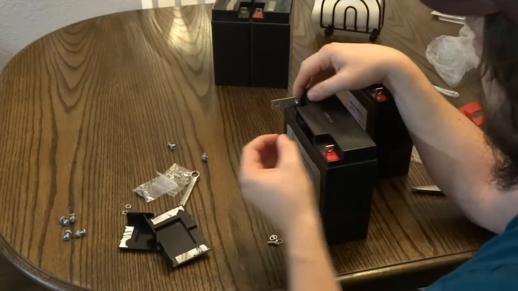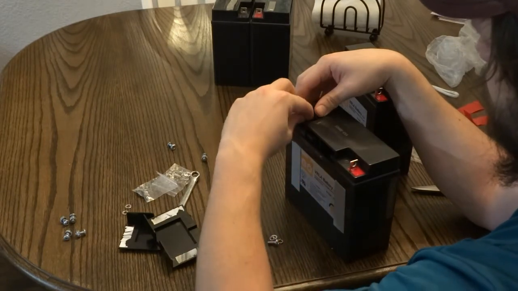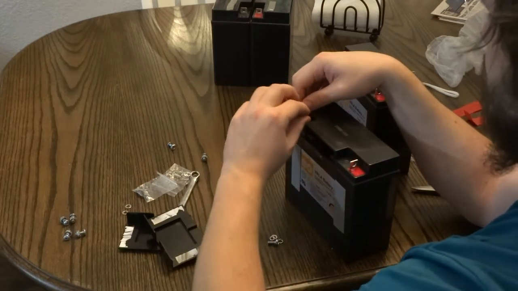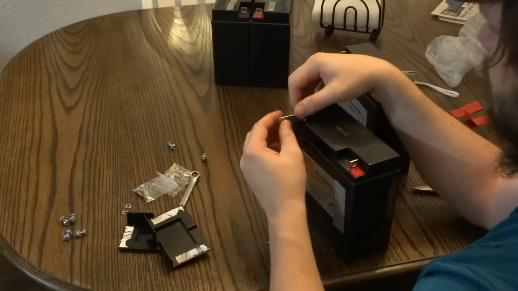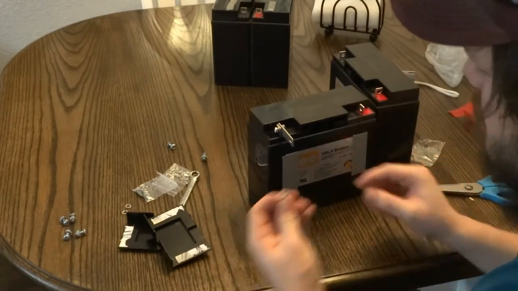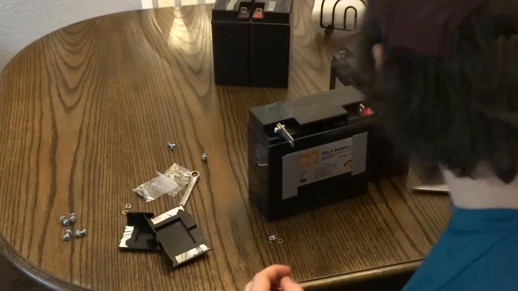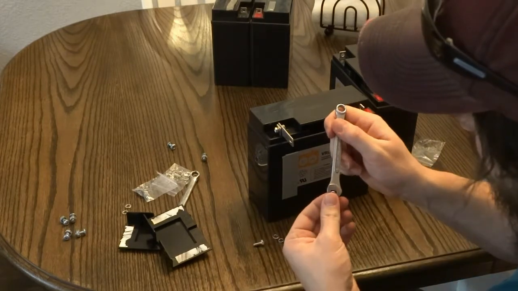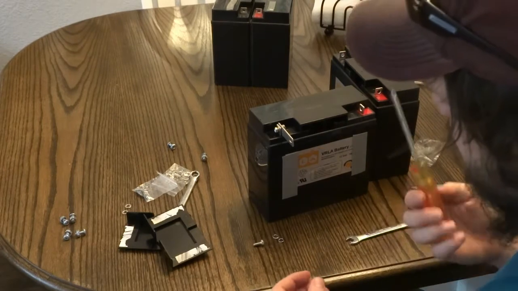That, and one of these nuts. Get it started. I can see about as well as you can right now, so it's kind of tough to see. There we go. I got one of these nuts started, and you can see these bolts here are Phillips head, and I believe the nuts are 8mm. So I have an 8mm wrench, and I have a Phillips head screwdriver.